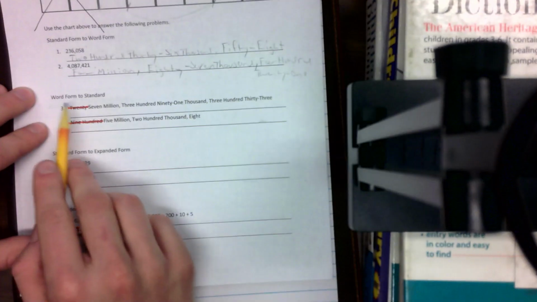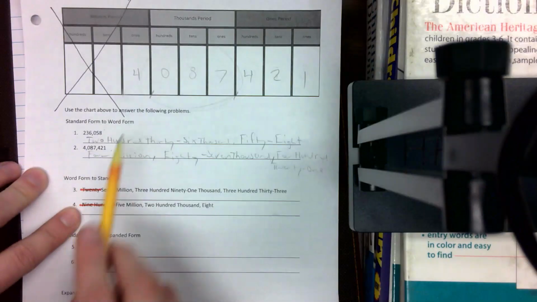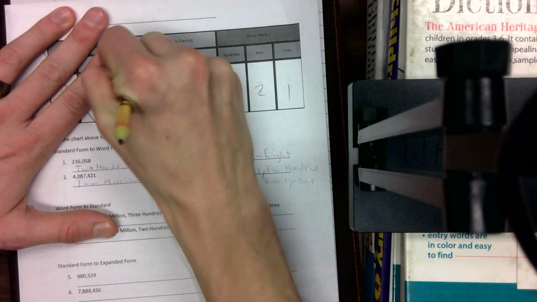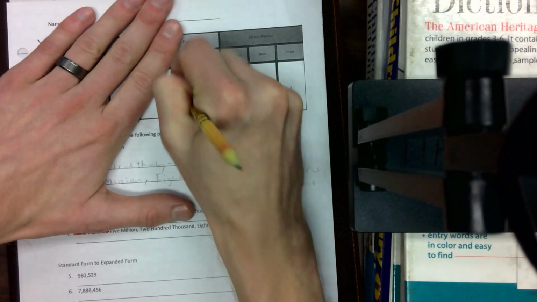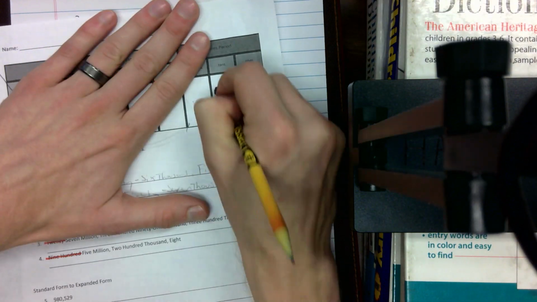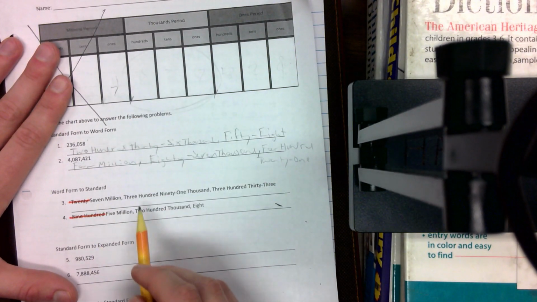We have word form to standard form. So this is just the opposite of that. But we can still use the place value chart here to help us with this. If we have 7, they should know the digit 7 is spelled like that, S-E-V-E-N. They should know to use the digit 7. And where do you put the 7? Well, we put it in that millions place, so 7 in the millions.